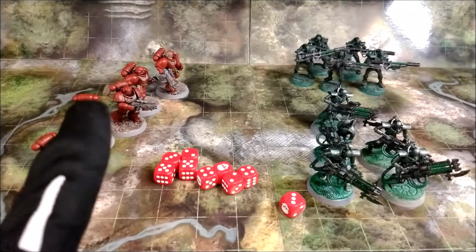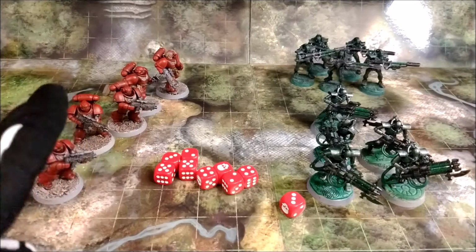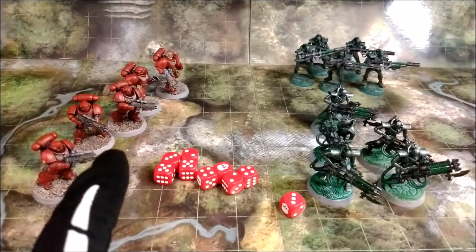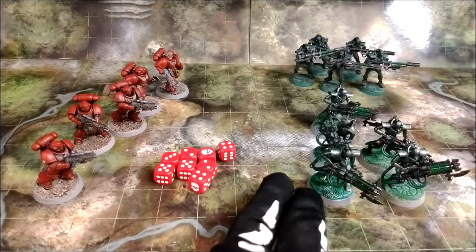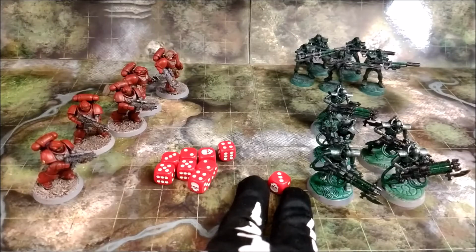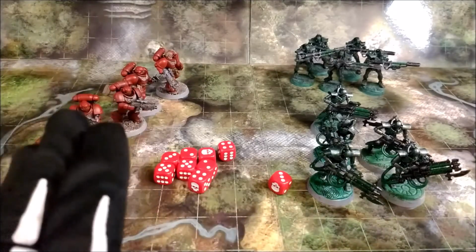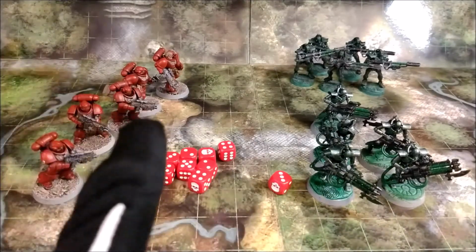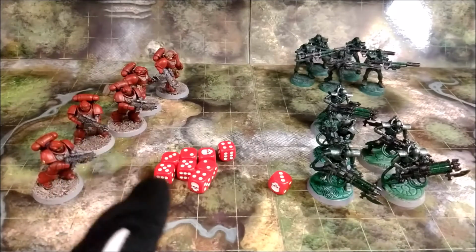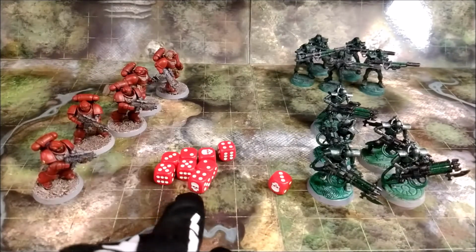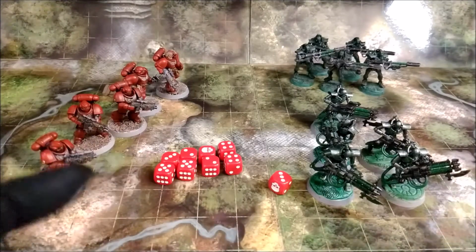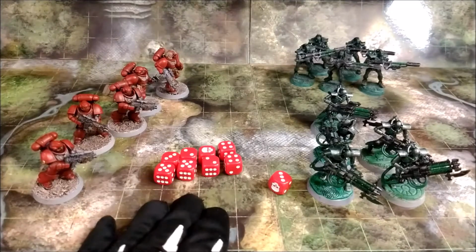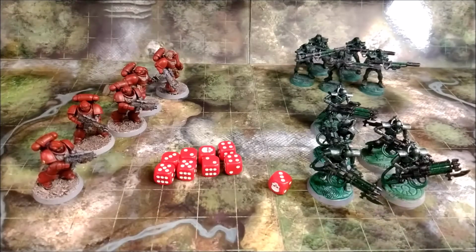Remember that choosing the targets for the same unit has to be done before resolving the attacks. So you can't decide to throw these ones first and then decide where this grenade attack will go. So you have to decide the targets of the attacks beforehand, and then you can resolve. The attacks with weapons that have the same profile have to be resolved together. So remember that this is an important thing to remember.